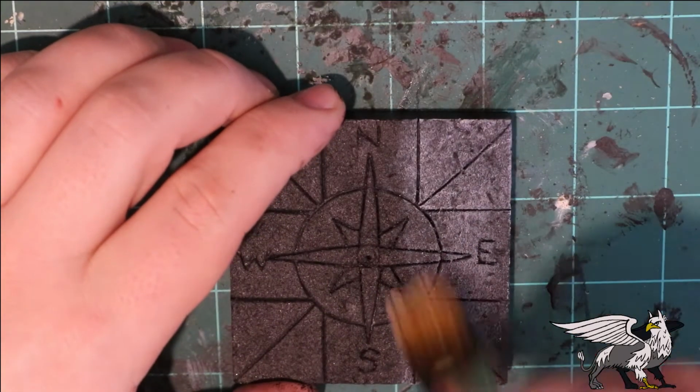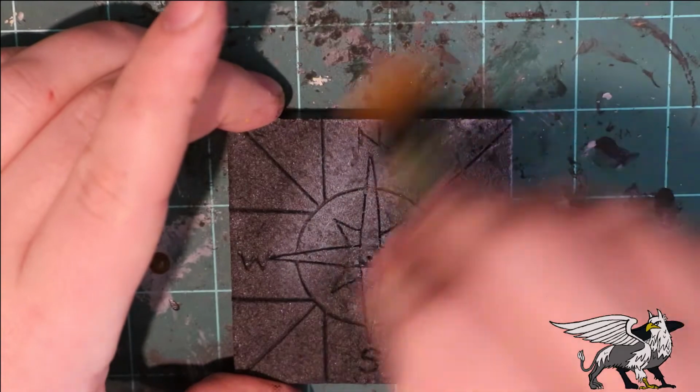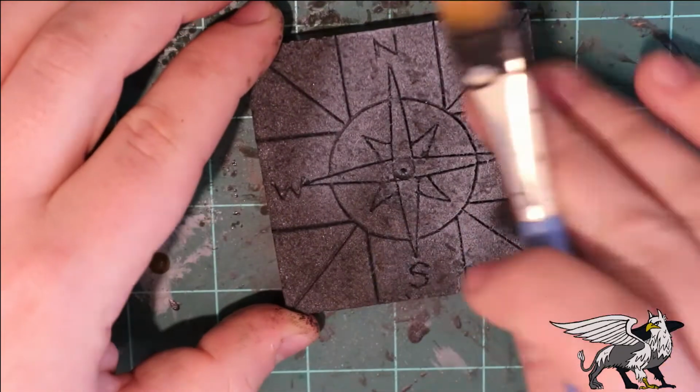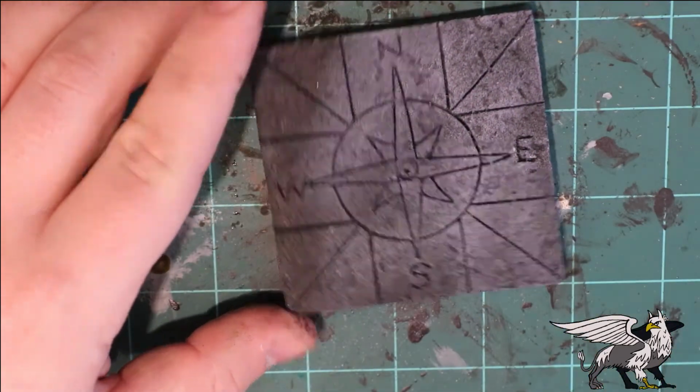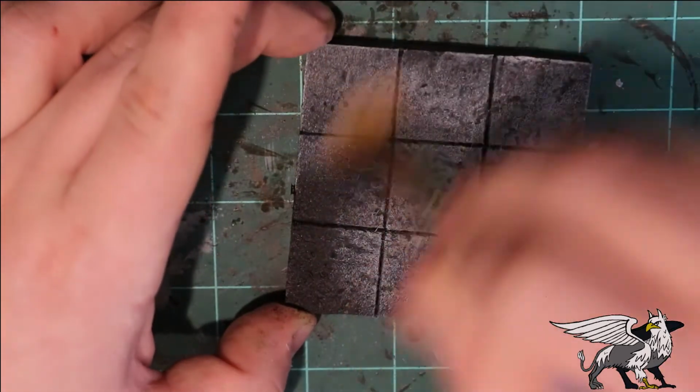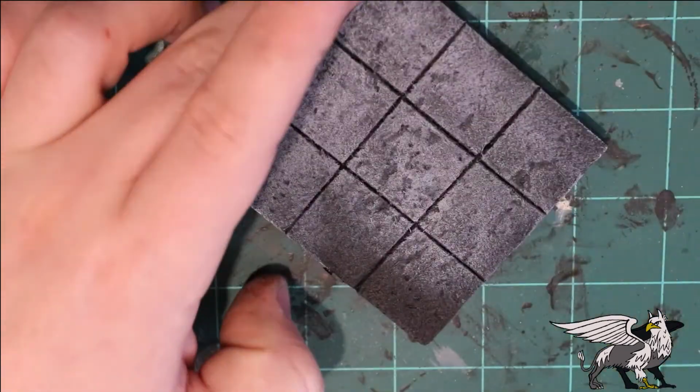Then we move on to the dry brushing stage. So this is just quickly showing you. It's just the usual dry brushing method that you'd use on any of the dungeon tile. Pretty heavy grey dry brush, and just make sure you pick out all that texture.